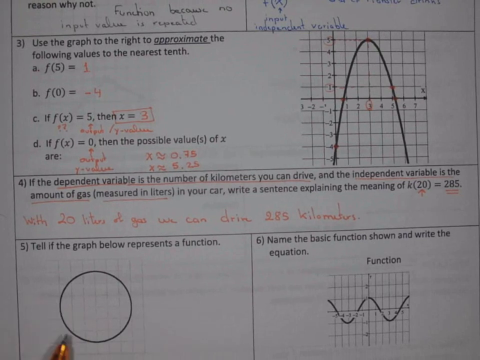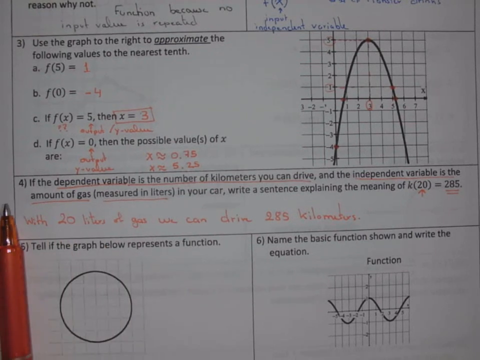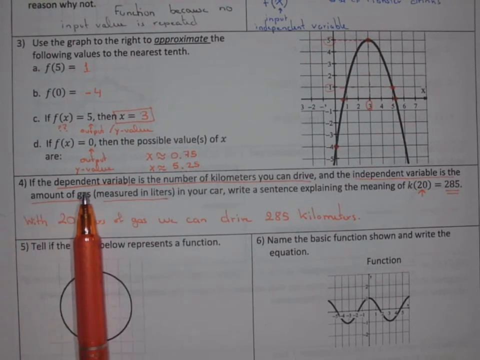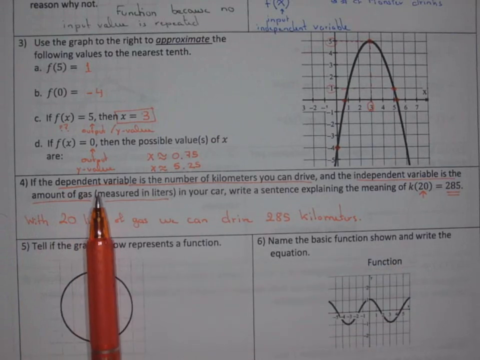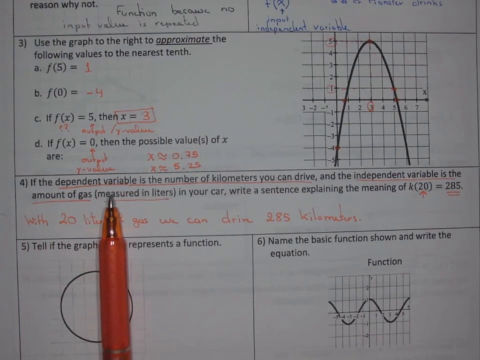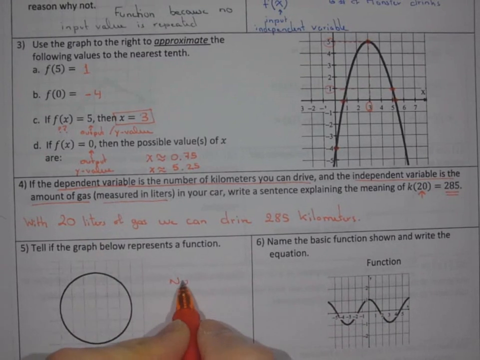Now, we need to say if this is a function, so we're going to decide if it's a function, and we have a graph. We do the vertical line test, and as I am sweeping through this circle vertically, I will touch 2 different places on the circle every time I move a little bit, right? So that is definitely not a function.